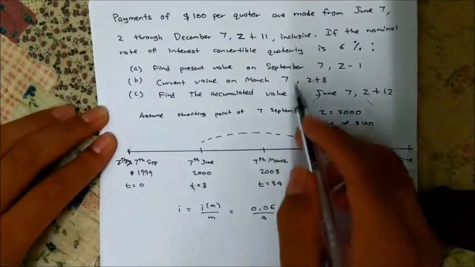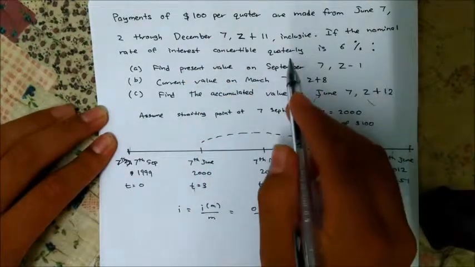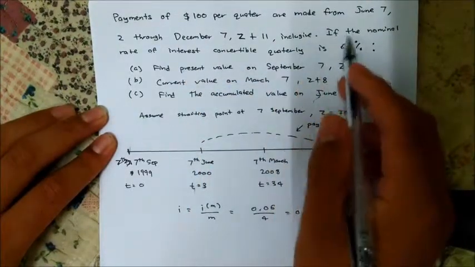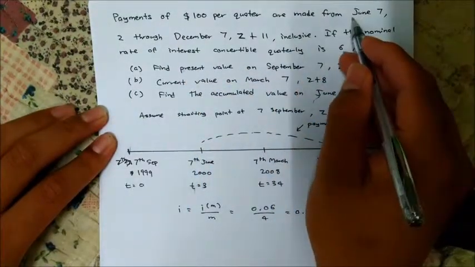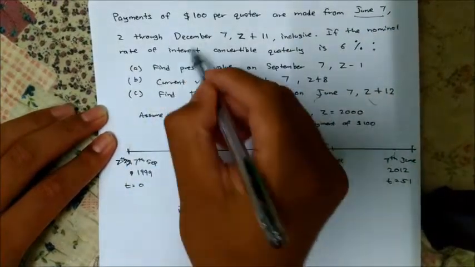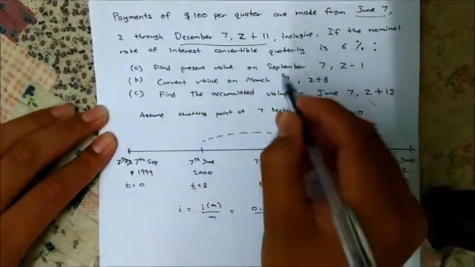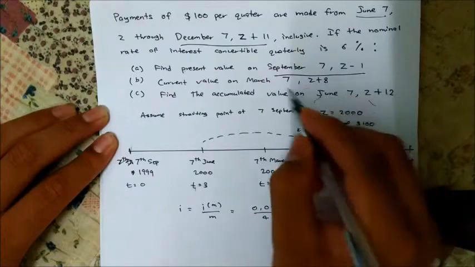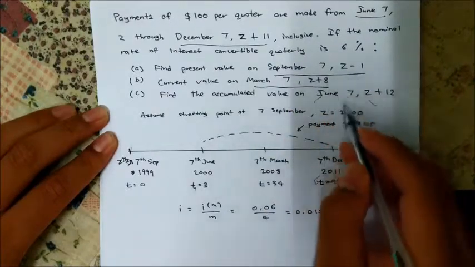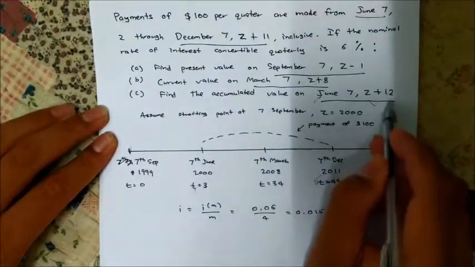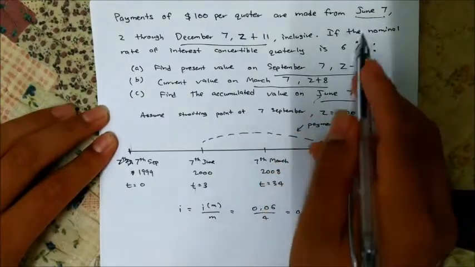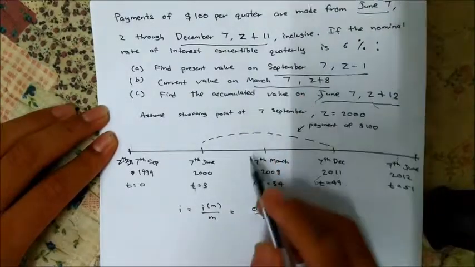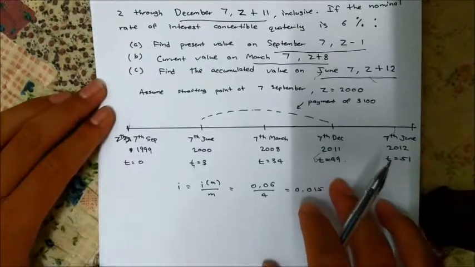Since from all of the questions there are 5 dates in total, which are June 7 Z, December 7, September 7 Z minus 1, March 7 Z plus 8, and also June 7 Z plus 12, we need to rearrange these dates in a timeline which is like this.